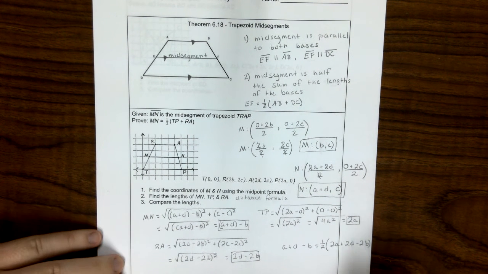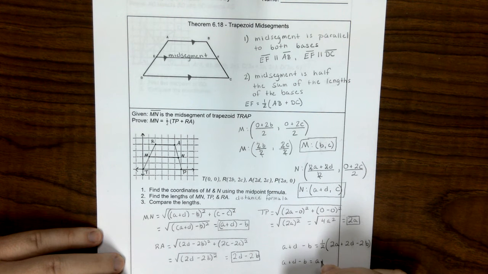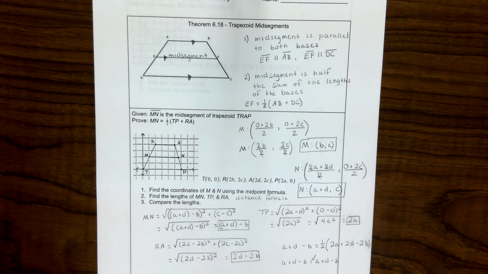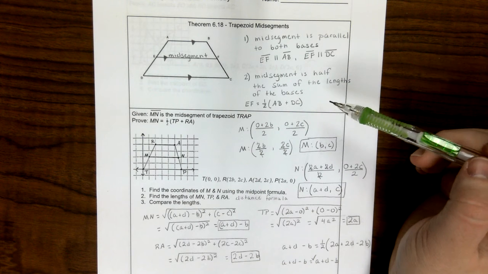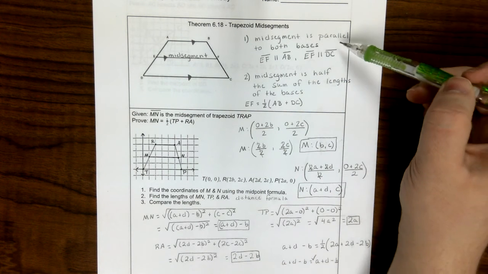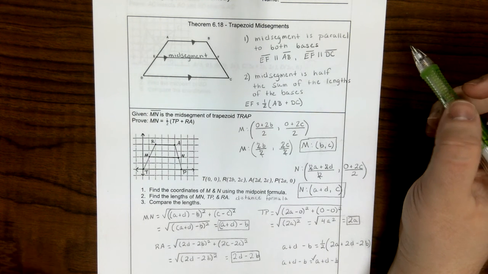Now, if you sit and stare at that long enough, you should notice that everybody in here has a 2 on them. And you take half of 2, you would get 1. So then we can see that we've done it correctly. Okay, so we just proved the second half of this theorem, that the mid-segment is half the sum of the lengths of the bases. Okay, and that's how you would prove it. The first part of the theorem you're going to prove on your homework. And I gave you a game plan, so just follow the game plan and you'll be fine.